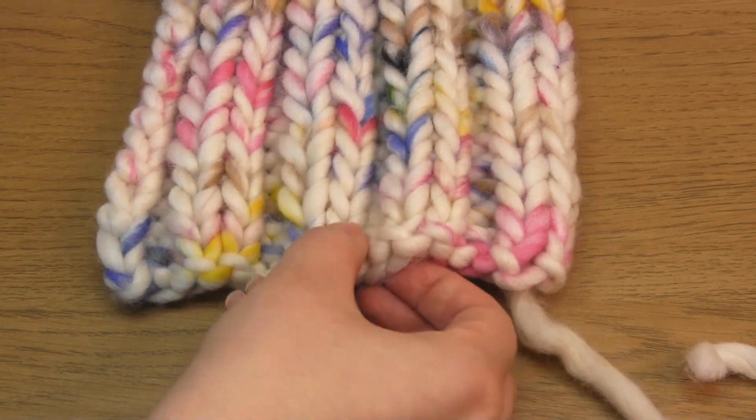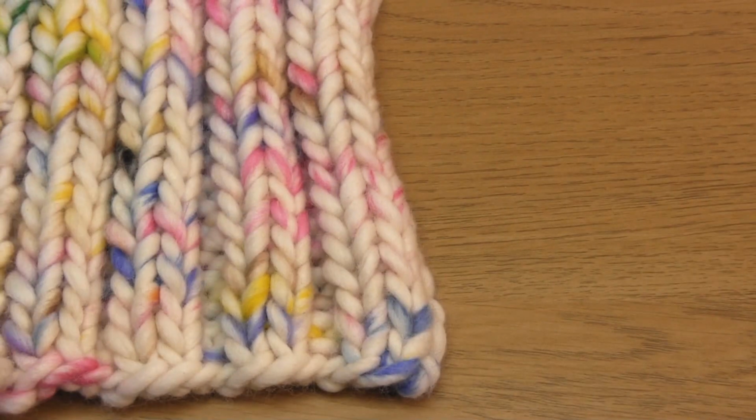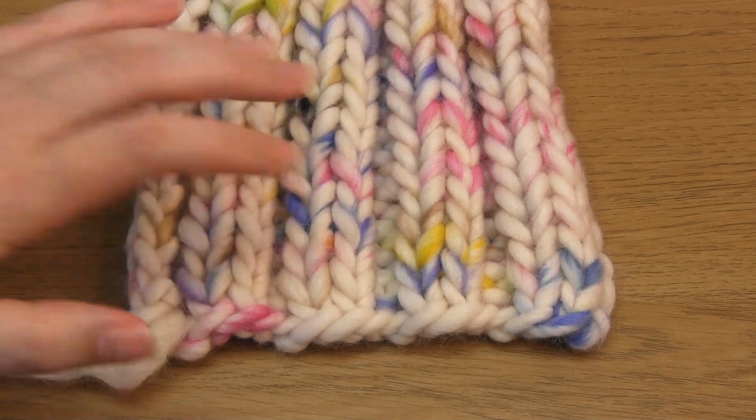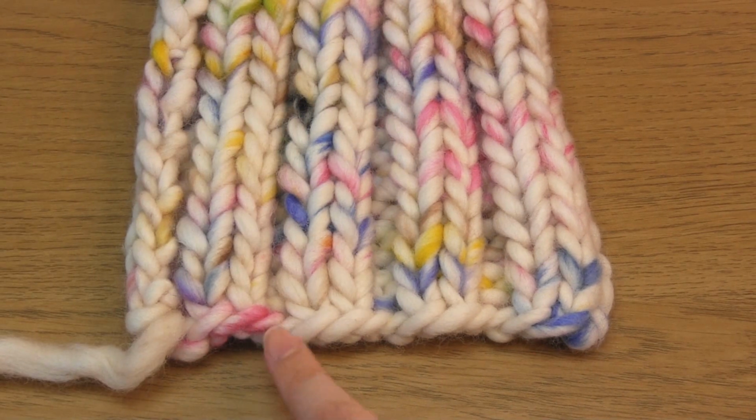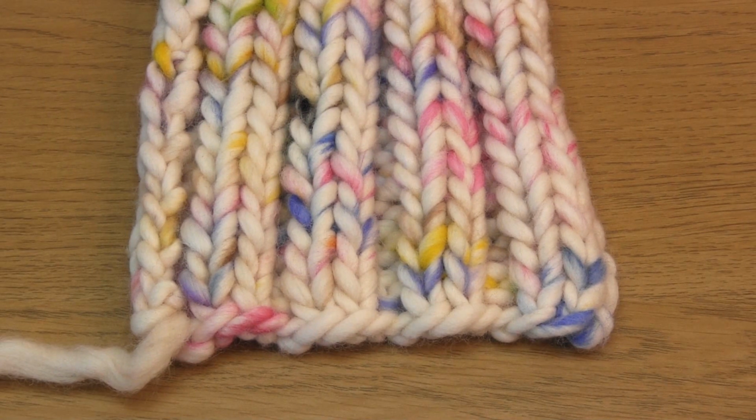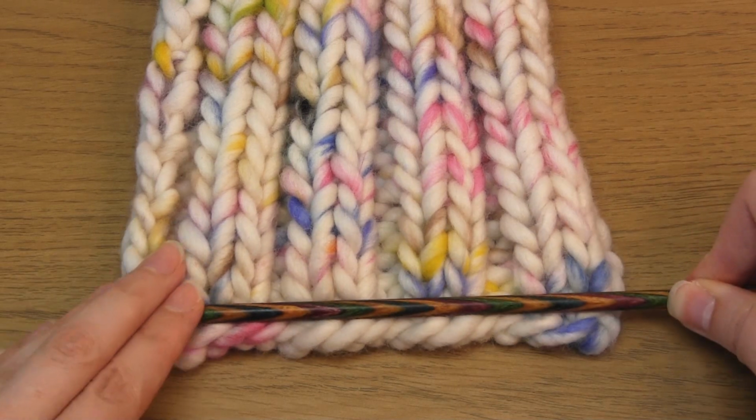And one more thing I want to note is that on the other side of this sample, the cast on edge looks a little bit different. It's made up of little diagonal strands of yarn, and you treat it just the same, you just ignore it.